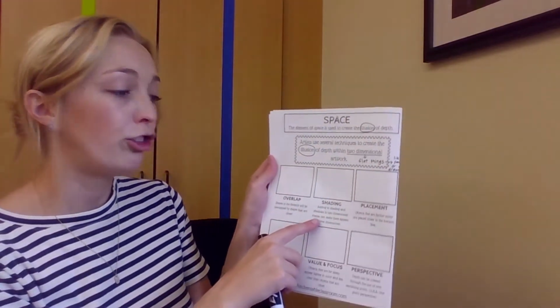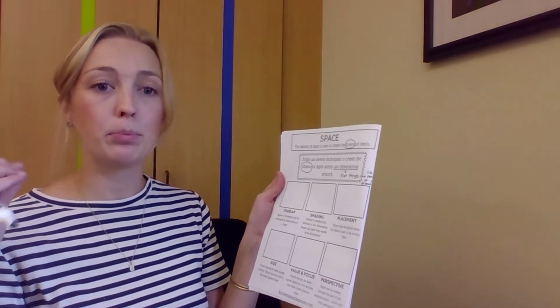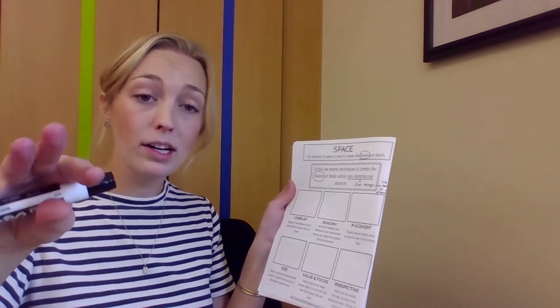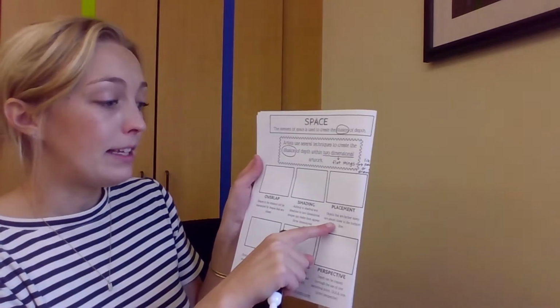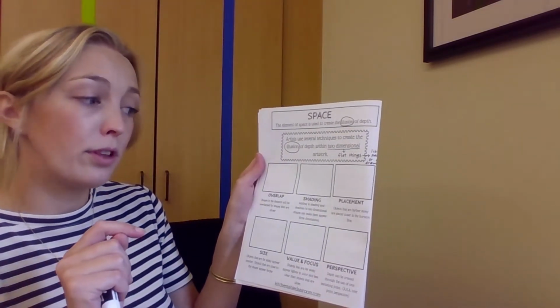So that helps us create depth and space. Shading. If you make something darker, it's going to feel like it's in the shade. If you make it lighter, it's going to feel like it's brighter and popping out more, and it's more in the front. Placement. Objects that are farther away are placed closer to the horizon line.